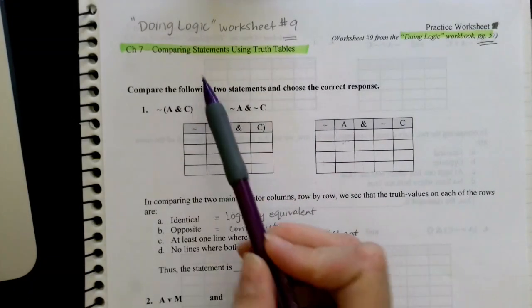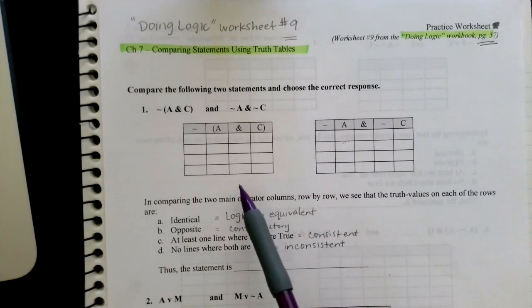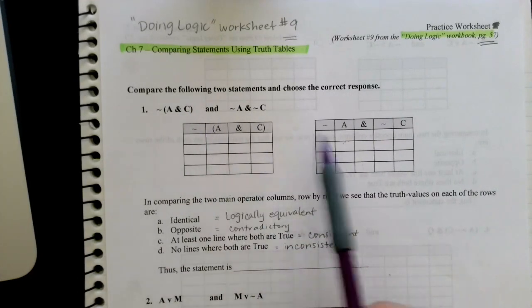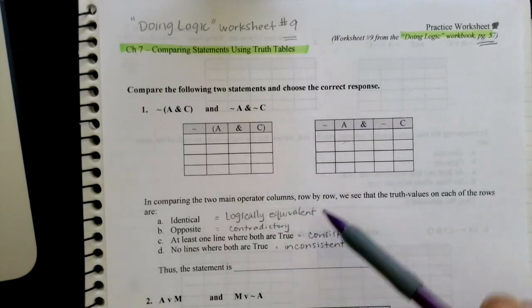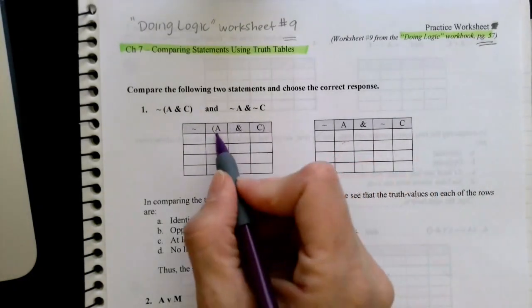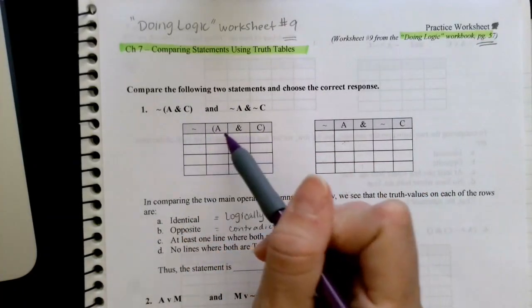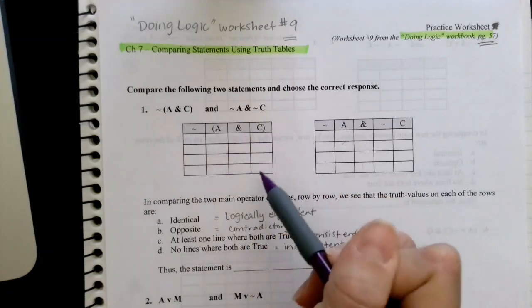We're comparing statements using truth tables. So we're going to basically fill out these truth tables and then compare the statements and then choose the correct response below. So let's fill them in. So first variable, and you notice that we don't have columns just for the variables' truth values. I'm just going to fill them in on the table.